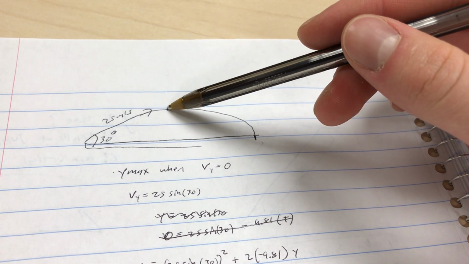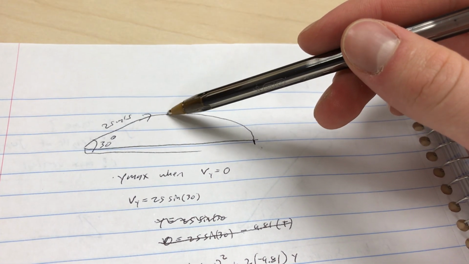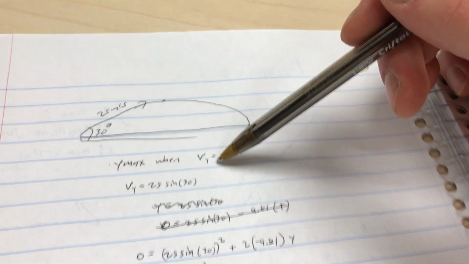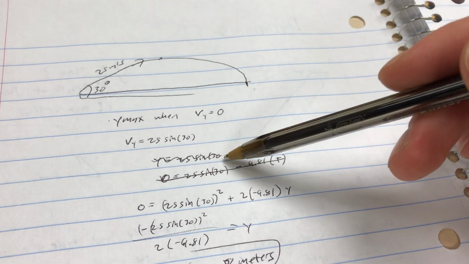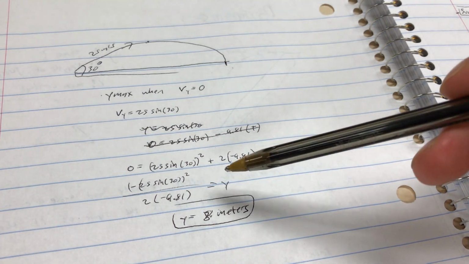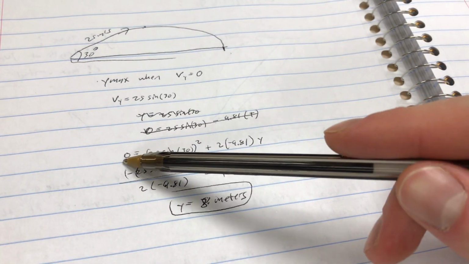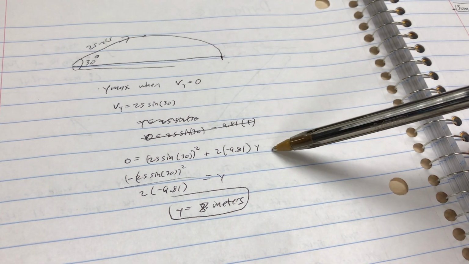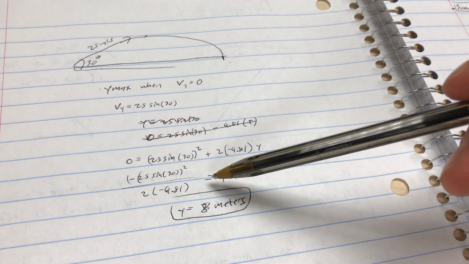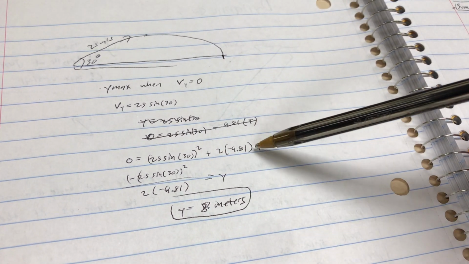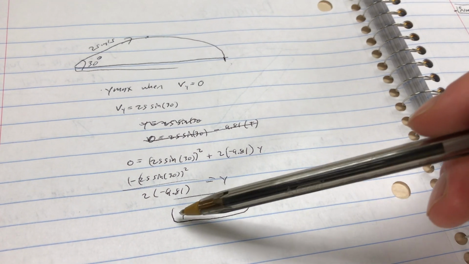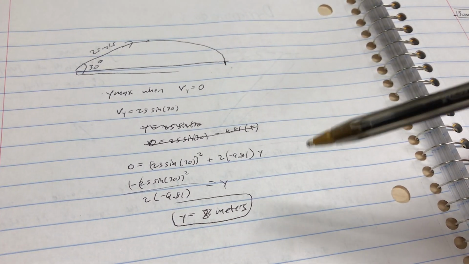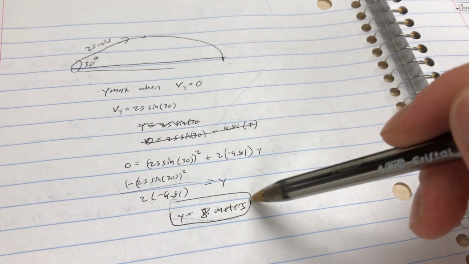And so what I did was I just said at this point, Vy is 0. So I can use, and you can see I tried a couple times different equations here, I can use the Vf squared equals Vi squared plus 2ax, or y in this case. And then solve for y, where at what point is he the furthest away from the ground. And at that, I got 8 meters.